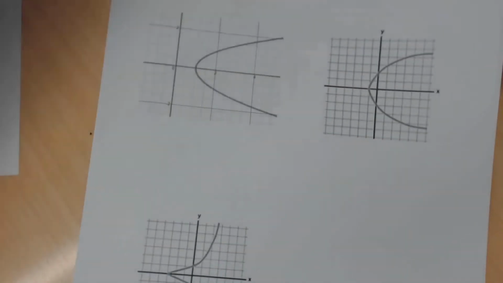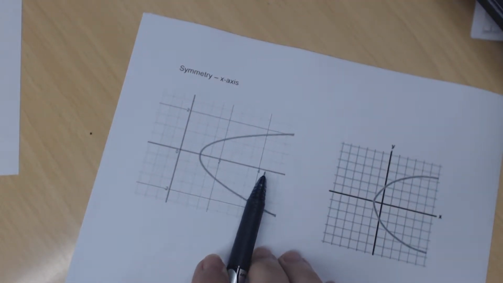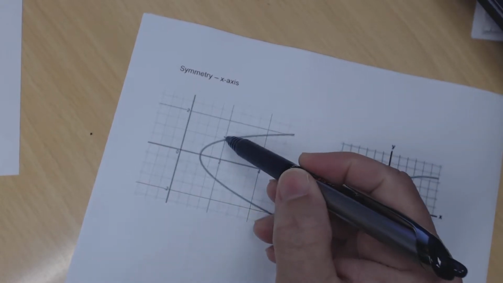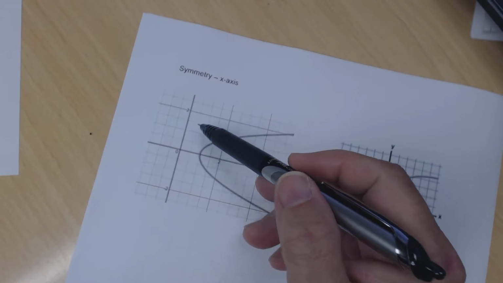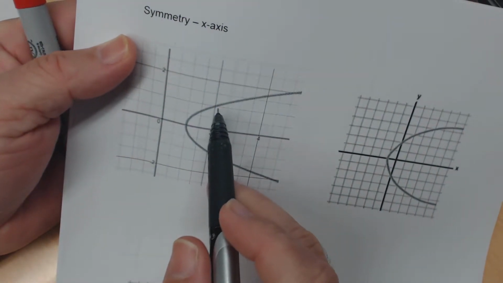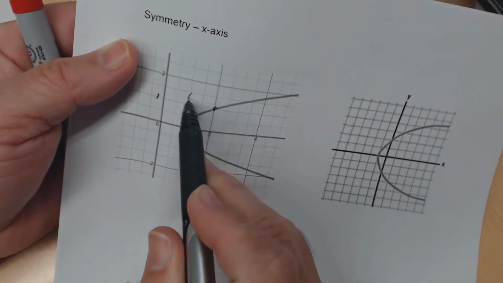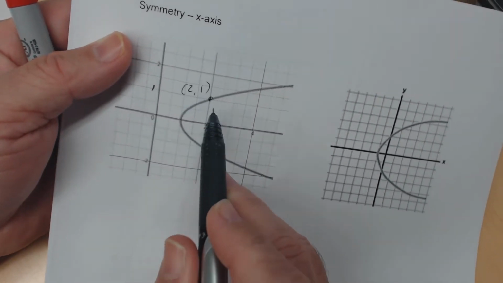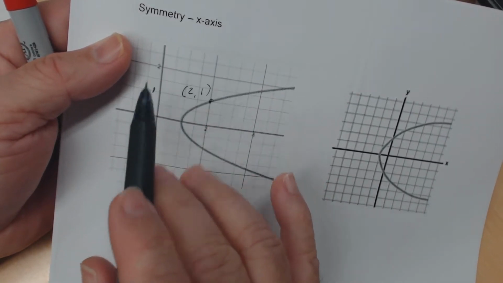Okay, now let's talk about the x-axis. Let's look at this one here. Let's suppose I'm going to use this point here. You really can't tell what these numbers are. Let's say this is the point, that's a 1 right here. So let's say this is the point 2, 1 right here. And remember, we're talking about symmetry about the x-axis, not the y-axis, the x-axis.